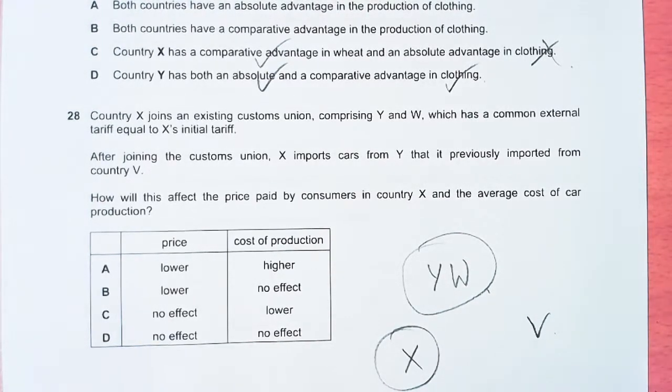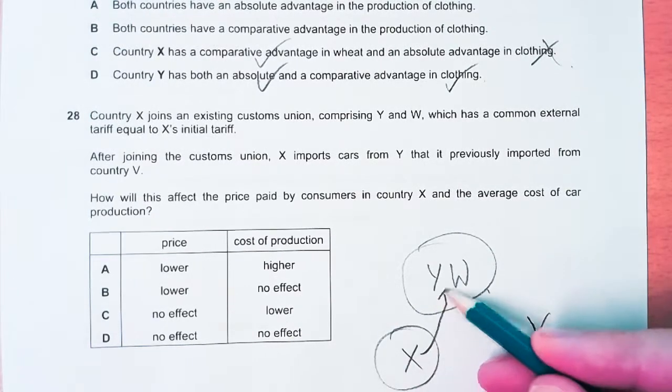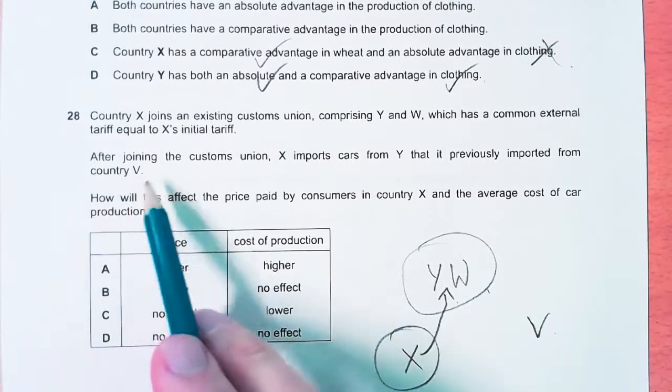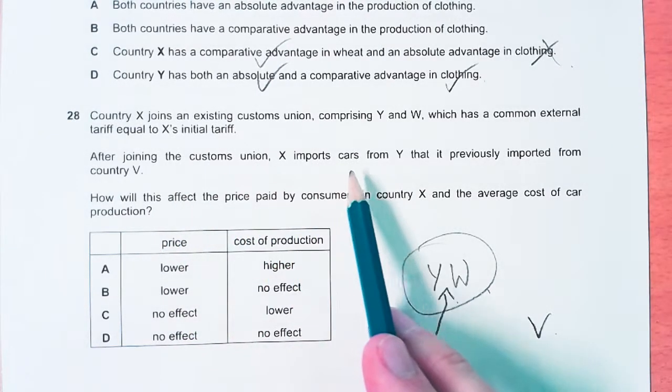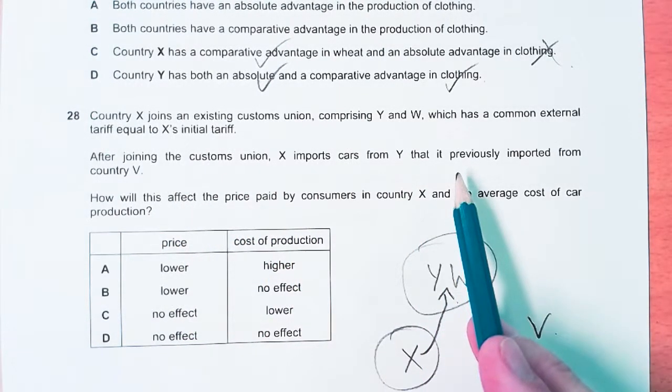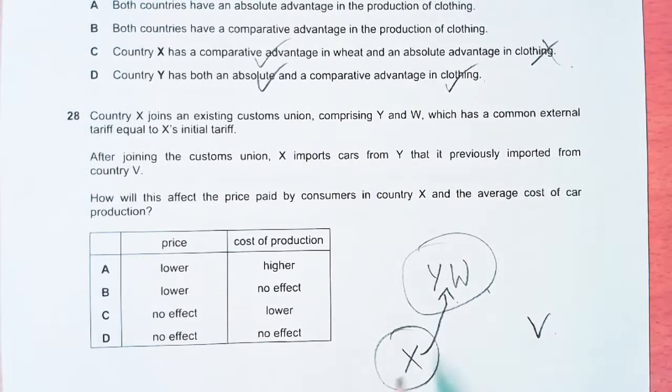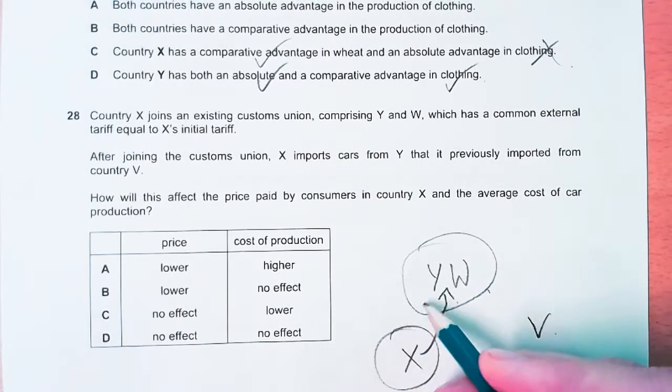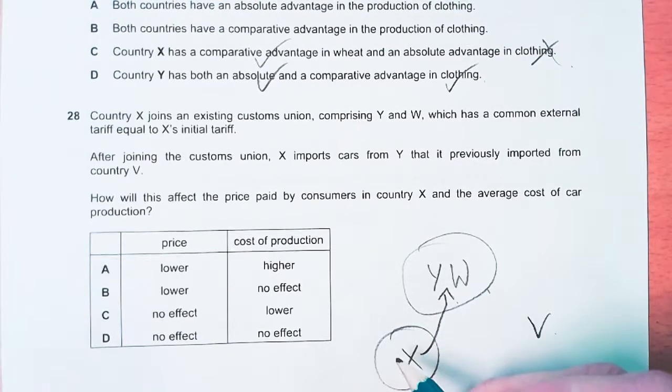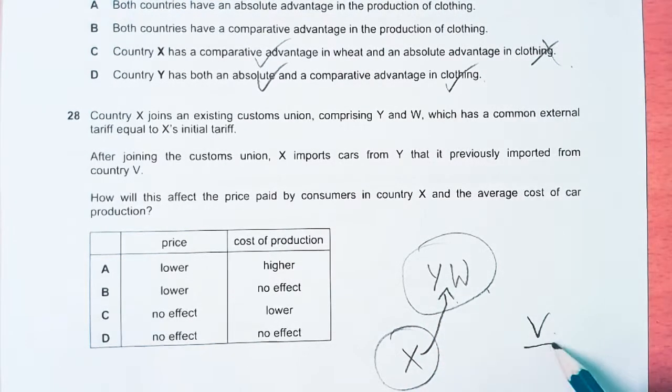Okay, so we can see that X now joins this customs union. Okay, so after joining the customs union, X imports cars from Y that it previously imported from country V. This is interesting because previously they could have imported cars from Y and had that external tariff imposed on them, but they chose to do so from V, probably because the price of those cars was actually lower from V. So in terms of the most productive, the cheapest producer, then we can see that it's likely to be V.